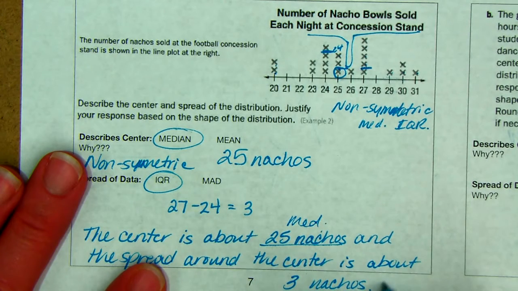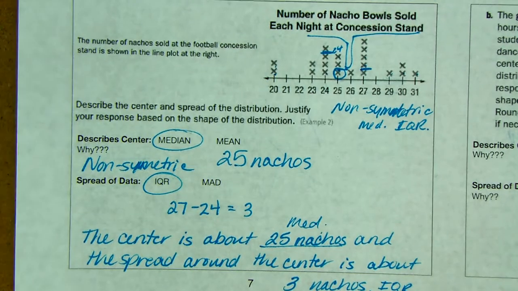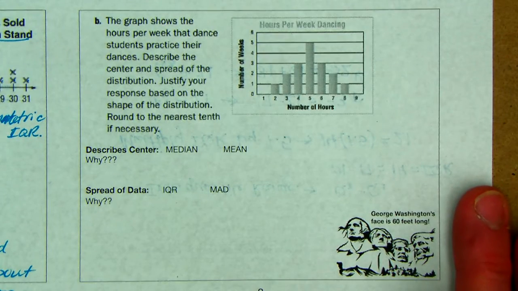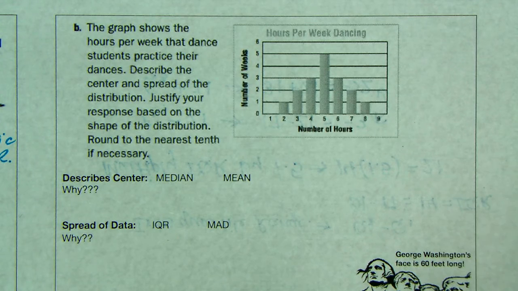Slide number 8. We are on to 15 minutes. Sorry about that. Slide number 8 gives us a bar graph. Ooh, it's so pretty. That is definitely 100% symmetric. Okay, so if it is symmetric, which one do we use to describe our center? We use the mean. Why? Because it's symmetric.